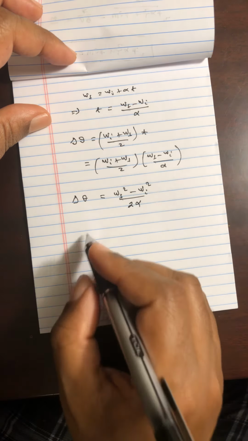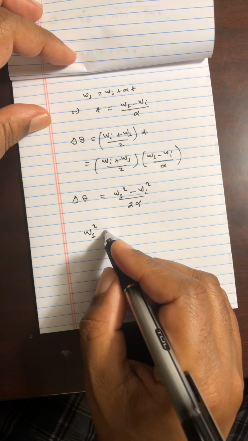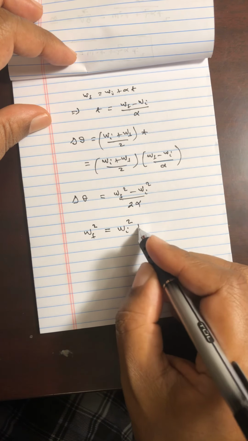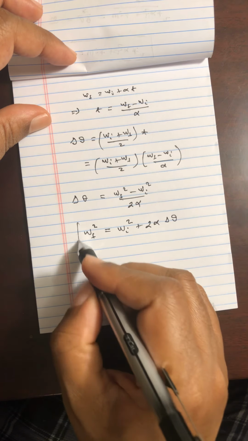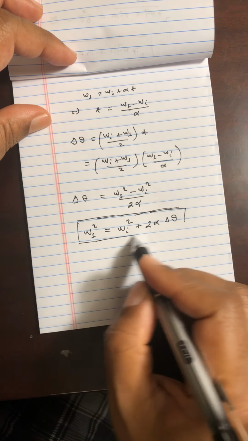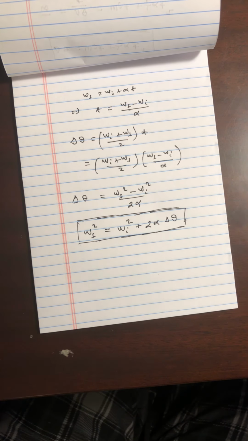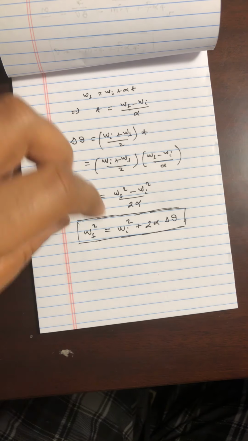This is customarily written as the square of the final angular velocity equals the square of the initial angular velocity plus twice alpha times delta theta. These are the equations you can use if you know the motion is a uniformly accelerated motion. So let's put these formulas together.